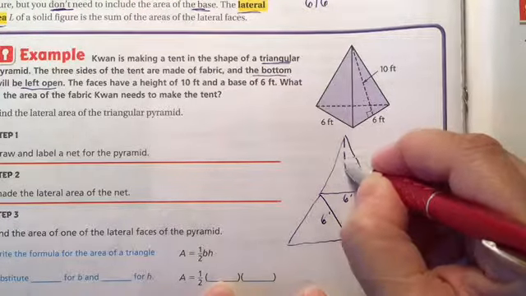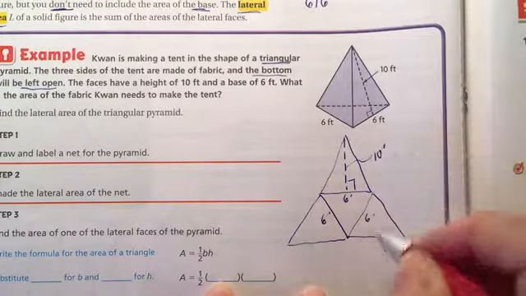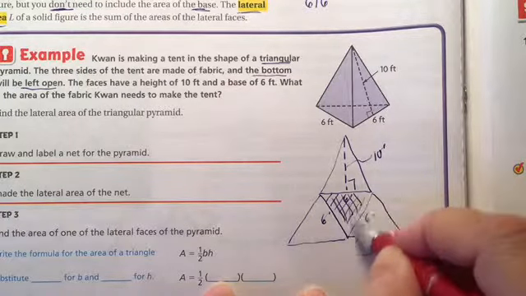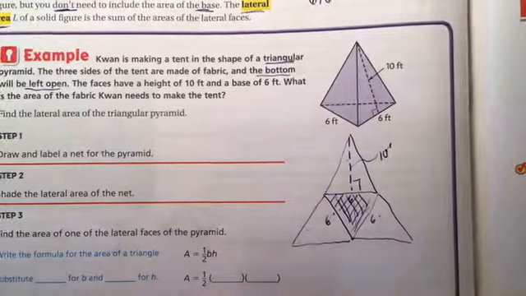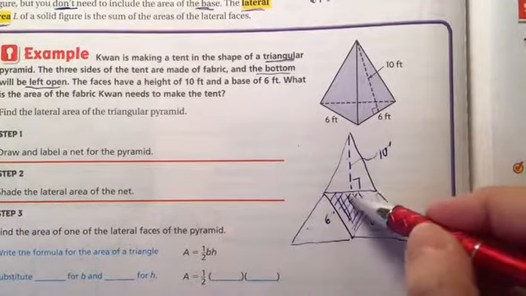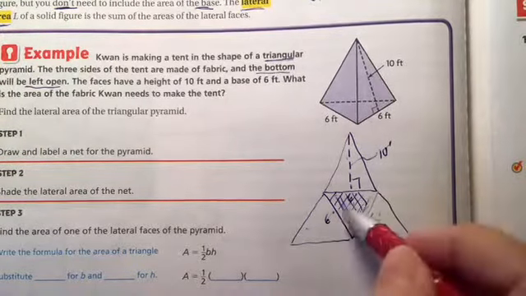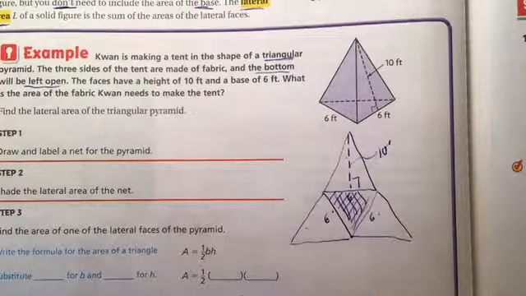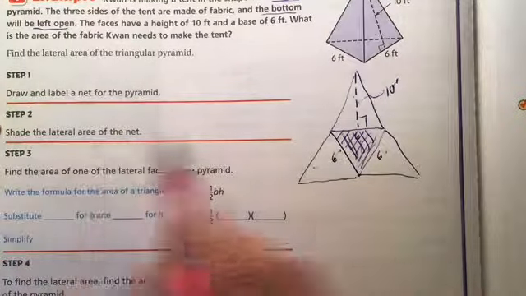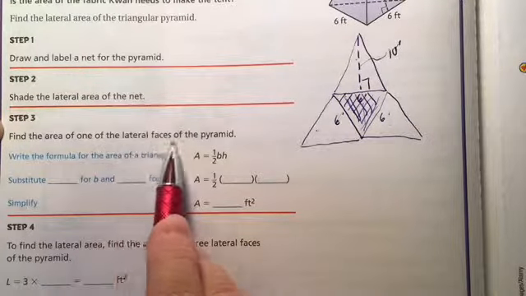What's really important is this perpendicular height is 10 feet. And remember, we're not finding this area because we just want the lateral faces, so we're not going to worry about that, okay? And I can't because they don't give me enough information. I don't have the perpendicular height in here. I don't have that, so I can't find that part, all right? What I did was actually shade the part we're not doing, sorry. Find the area of one of the lateral faces of the pyramid.